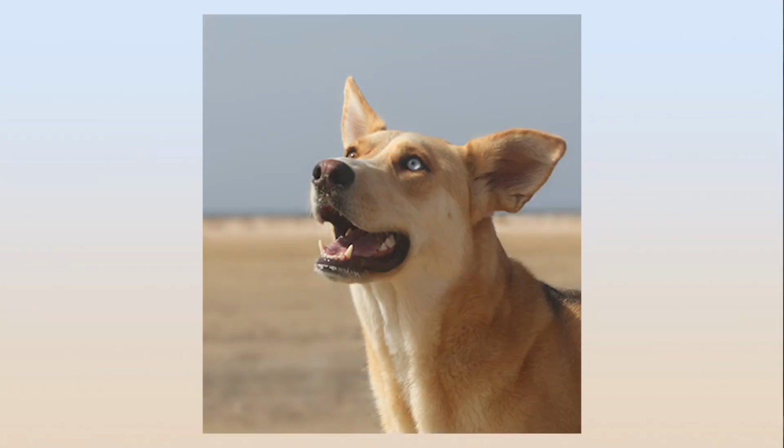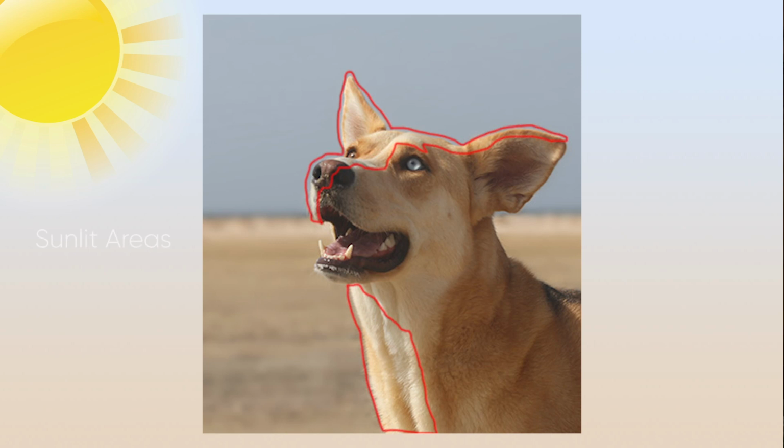But firstly, I look at the photo reference, and in this case, there is strong sunlight casting shadows. And that's always good news to me because I love creating strong contrast between light and shade. I immediately determine where the sunlight is falling on the dog, and in this case most of the dog is in shadow, just the outer left side here catching the light coming from the left.